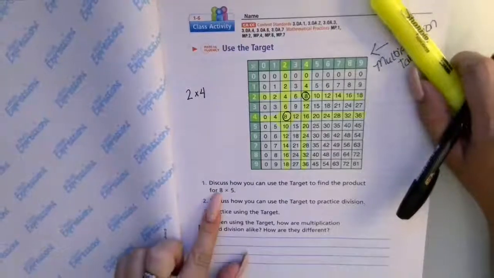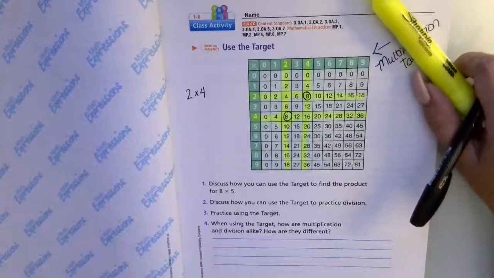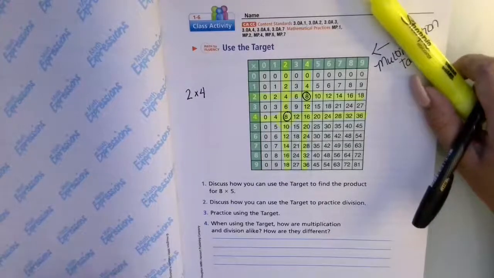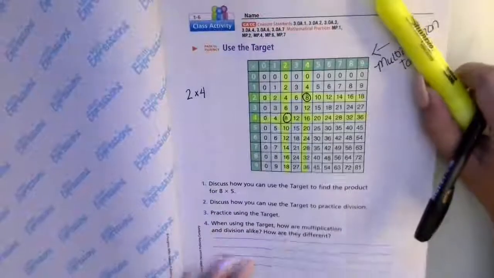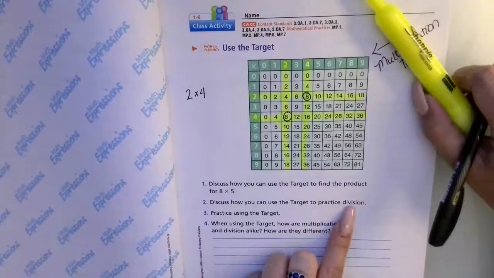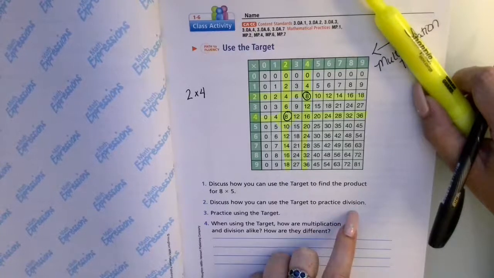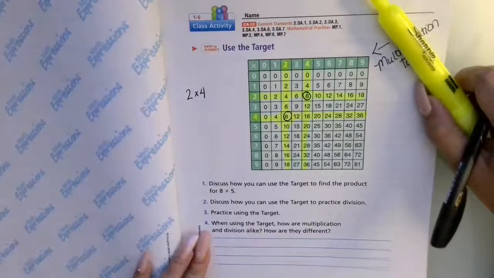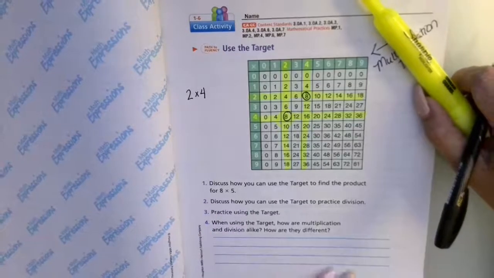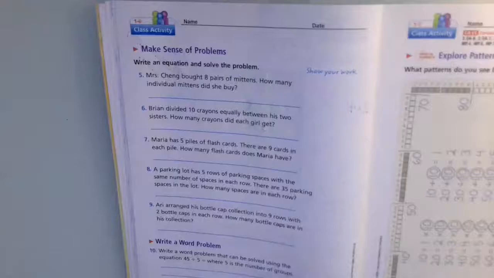Number 1, you're going to use this information to help you answer 1 through 4. Number 1 says, discuss how you can use the target to find the product of 8 times 5. I just gave you 4 times 2. Number 2, discuss how you can use the target to practice division. I'm going to leave that on your own to work out. Number 3, practice using the target. And number 4, when using the target, how are multiplication and division alike and how are they different? So you're doing 31. You're also doing 32 and 33.